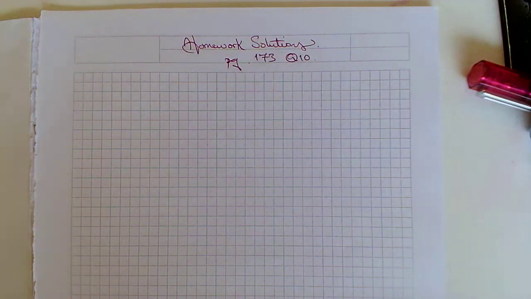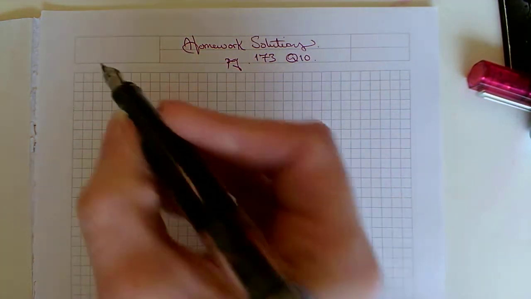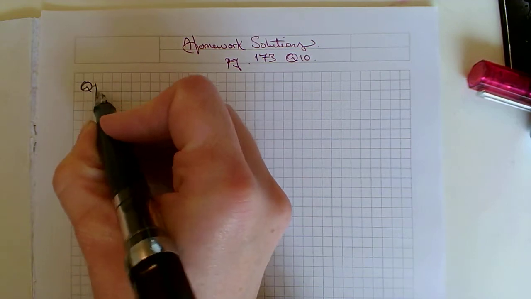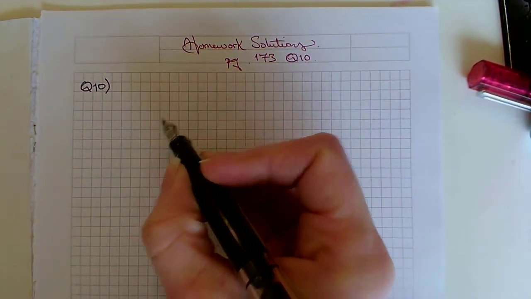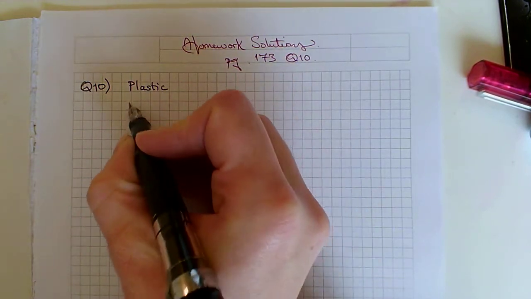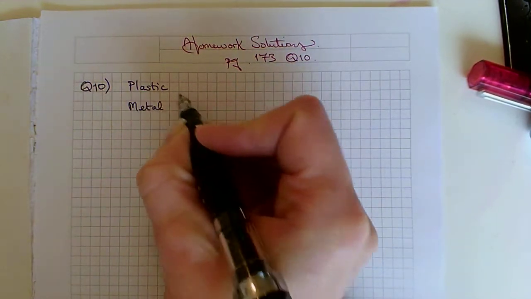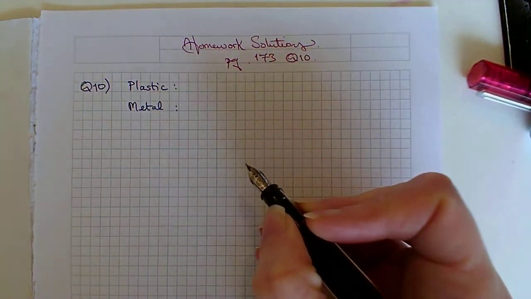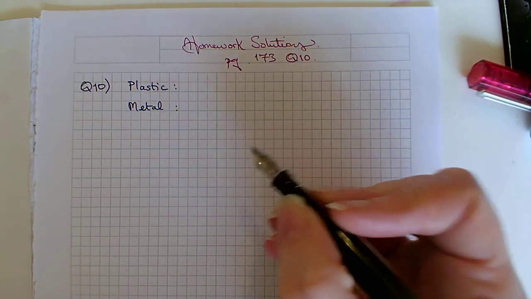Let's look through the solutions of question 10, which you had for homework yesterday. So this was a word problem leading to simultaneous equations. In question 10, the information that we're given, they say that a factory makes plastic and metal parts. Let's write that down, the two different types of parts, plastic and metal parts, and for a kitchen manufacturer.